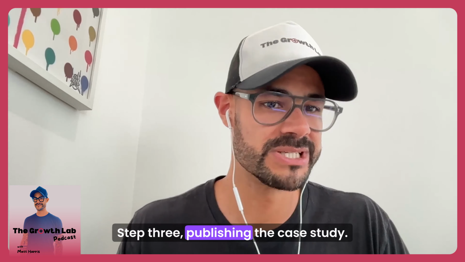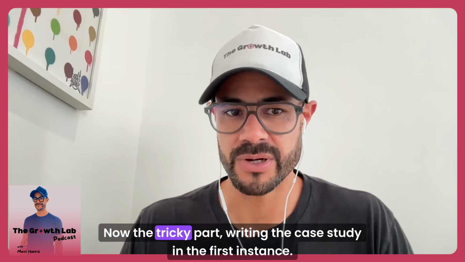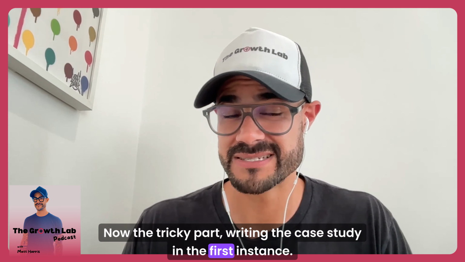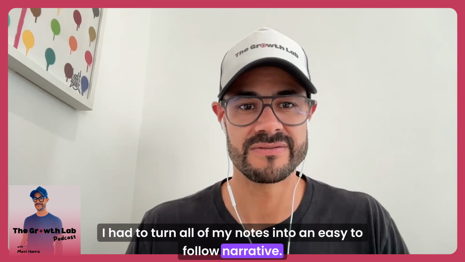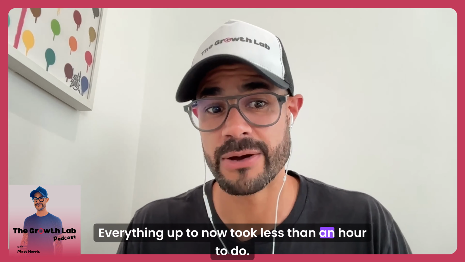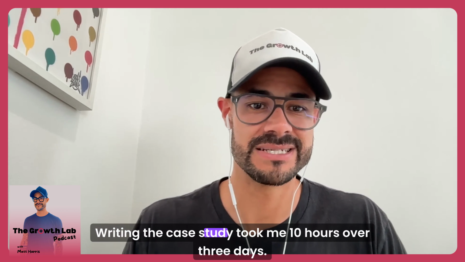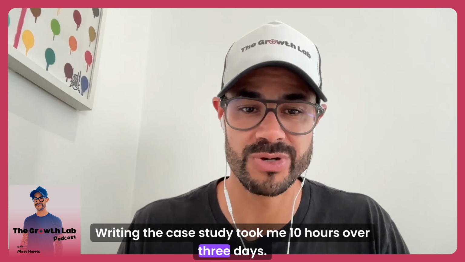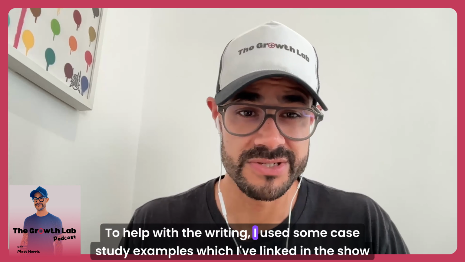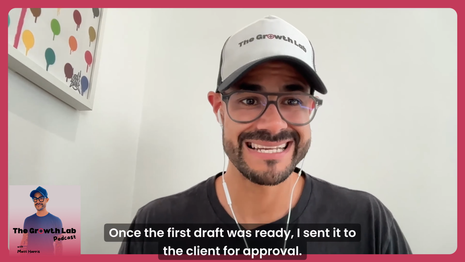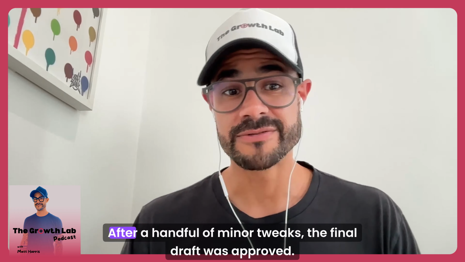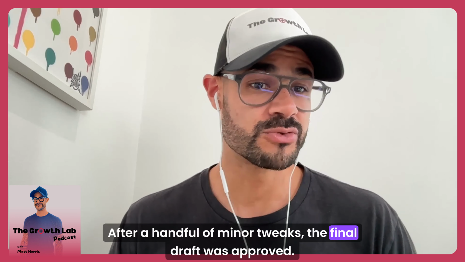Step 3, publishing the case study. Now the tricky part, writing the case study in the first instance. I had to turn all of my notes into an easy to follow narrative. Everything up to now took less than an hour to do. Writing the case study took me 10 hours over 3 days. To help with the writing, I used some case study examples which I've linked in the show notes. Once the first draft was ready, I sent it to the client for approval. After a handful of minor tweaks, the final draft was approved.